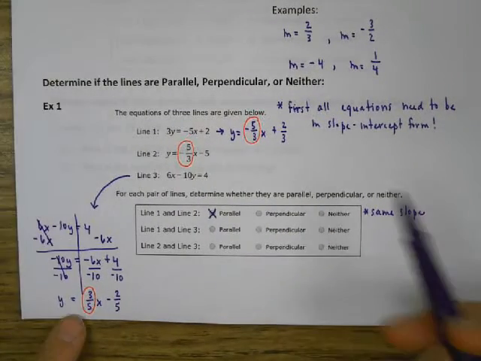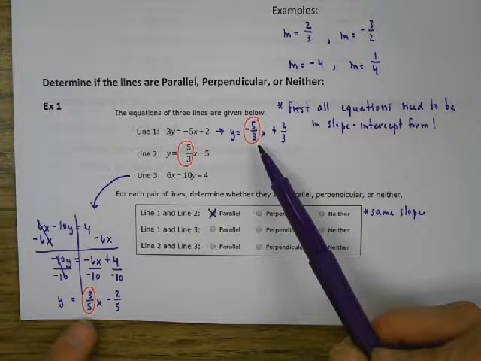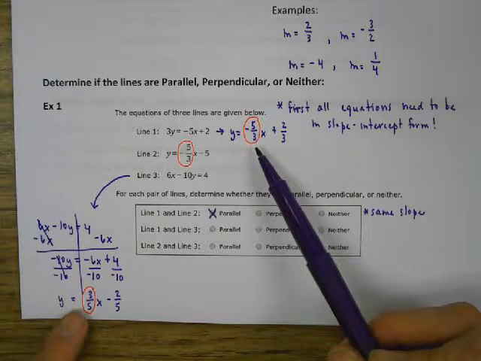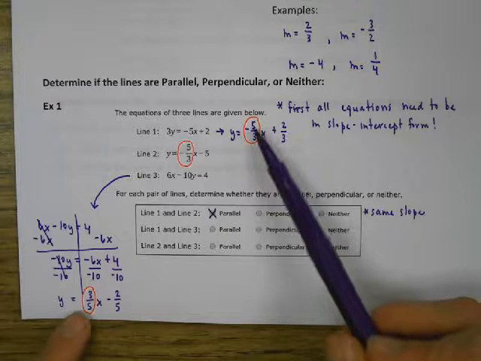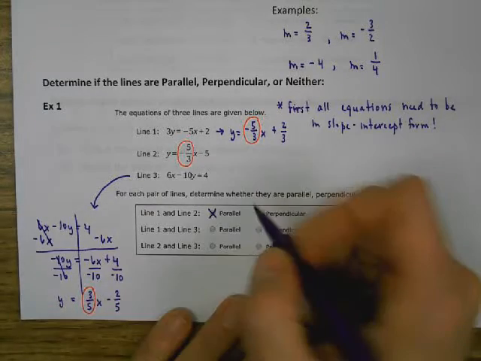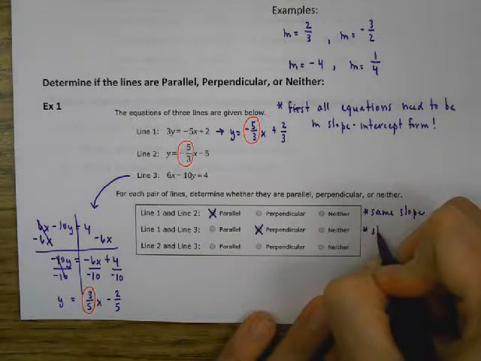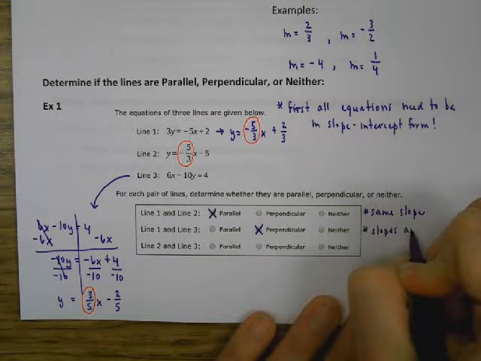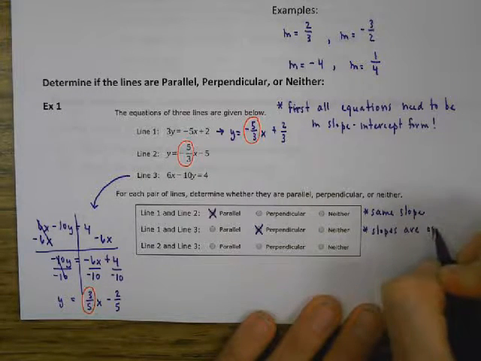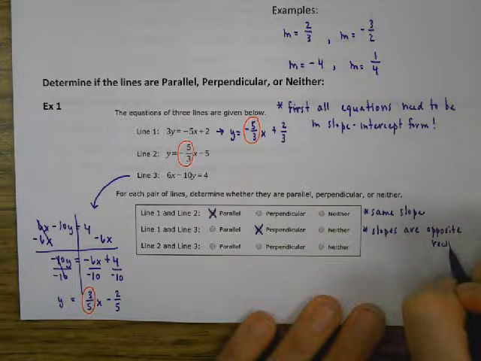How about line 1 and 3? So line 1 is a negative 5/3. Line 3 is 3/5. So I notice that fraction has been flipped, so it is reciprocal. They also have opposite signs, so those are opposite reciprocal, which means those lines are perpendicular. I'm going to say slopes are opposite reciprocals.